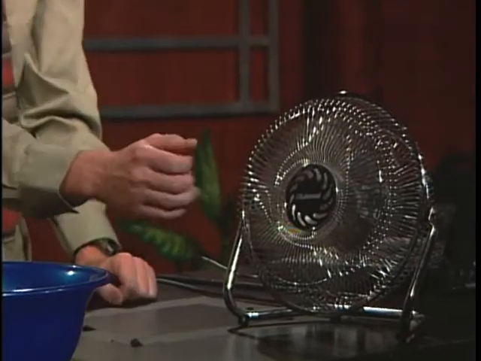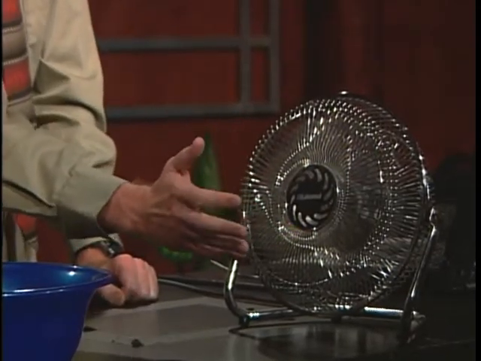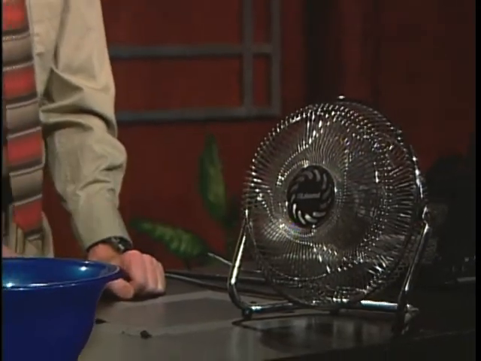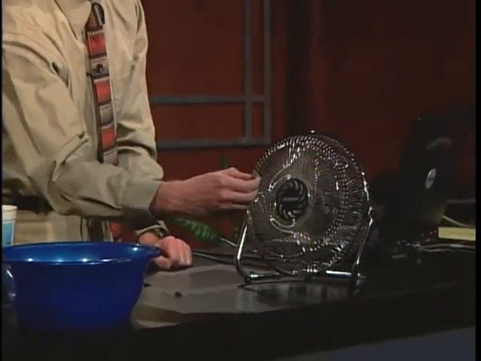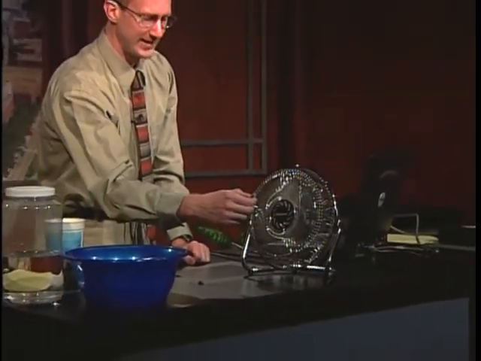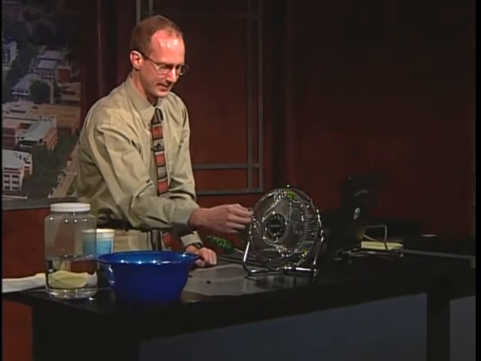So when I put my hand in front of the fan, it promotes a quicker transfer of that heat, because it's taking the heat that builds up around my skin and removing it more quickly, so it makes it feel like it's cooler in front of this fan, although the temperature remains the same. The air temperature remains the same.